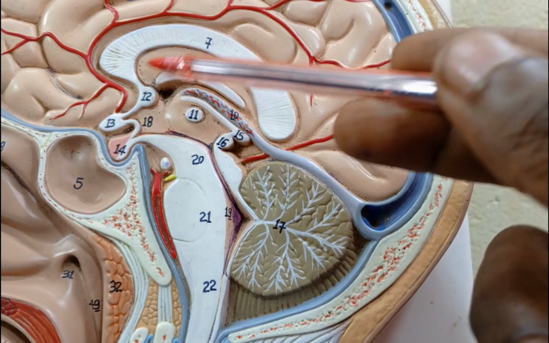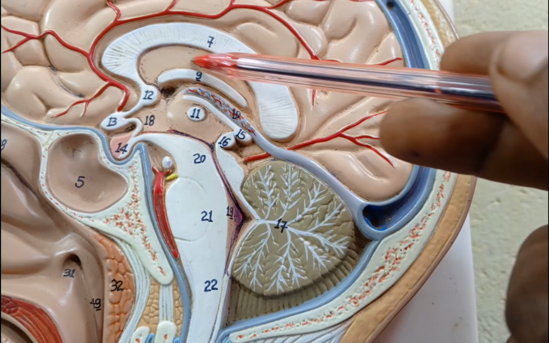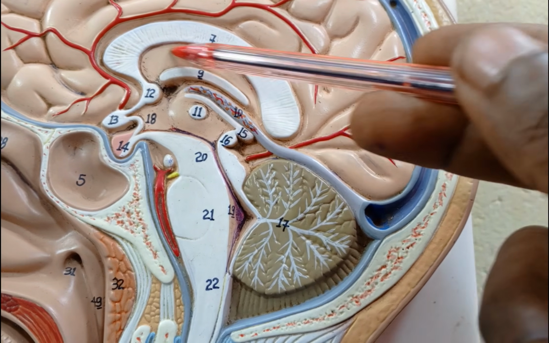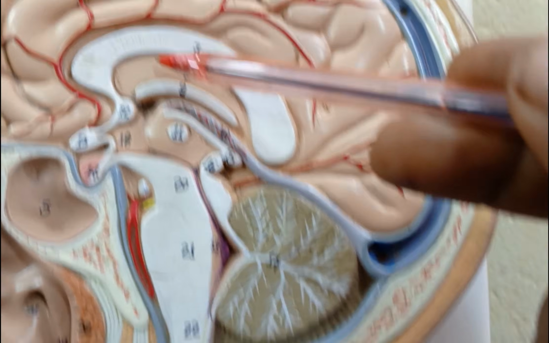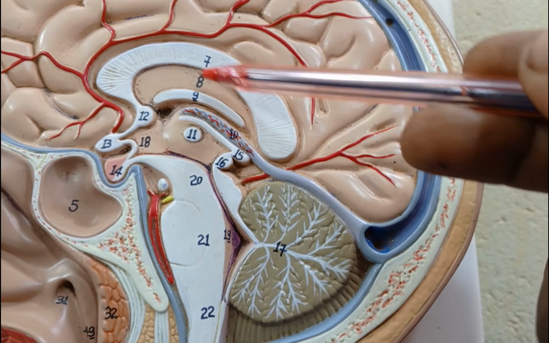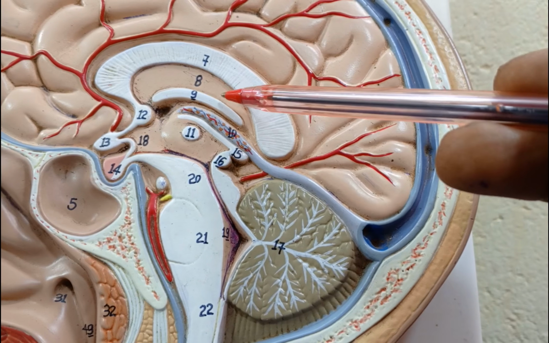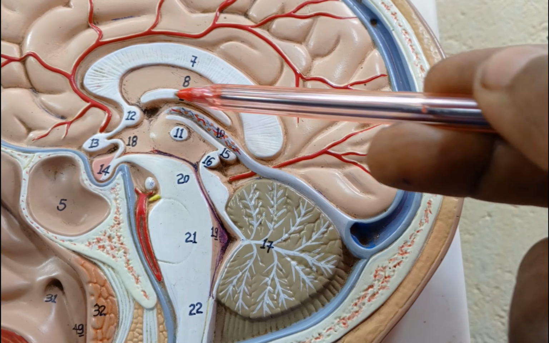Okay, meaning that you're going to be having two lateral ventricles. Now, these two lateral ventricles are going to be separated by this thin membrane, which we call the septum pellucidum. Okay, so now this number 8 is what we call the septum pellucidum, separating the two lateral ventricles.